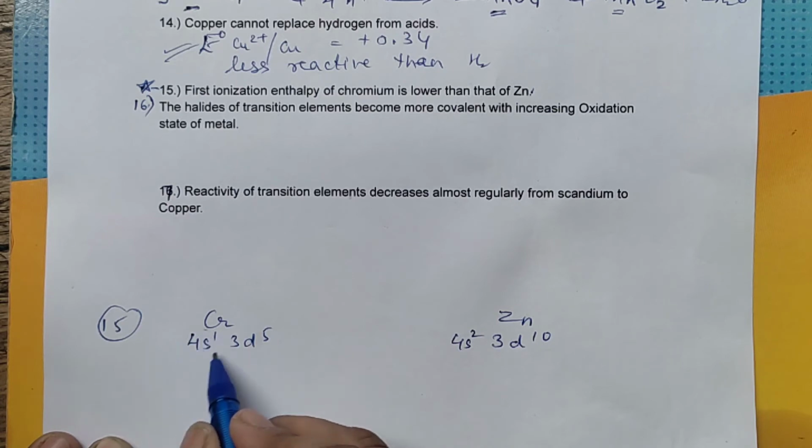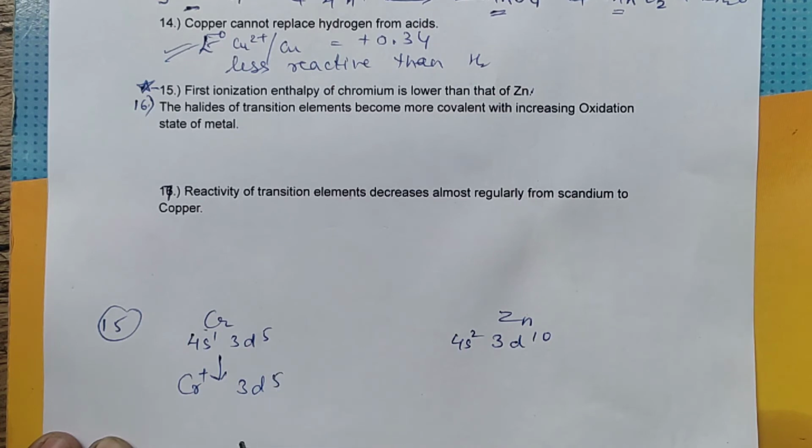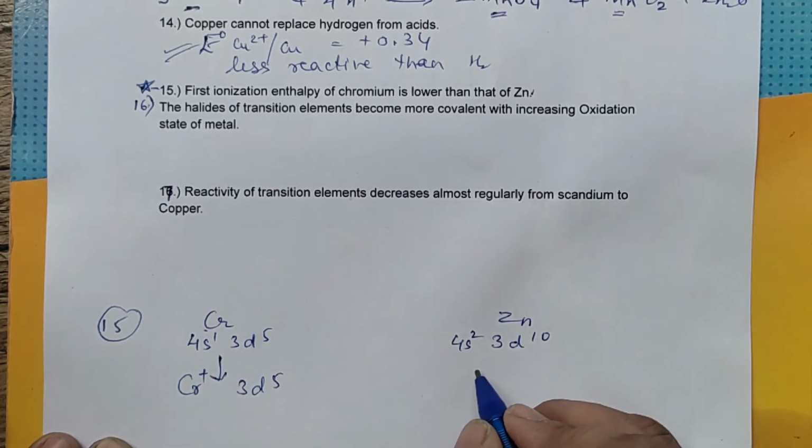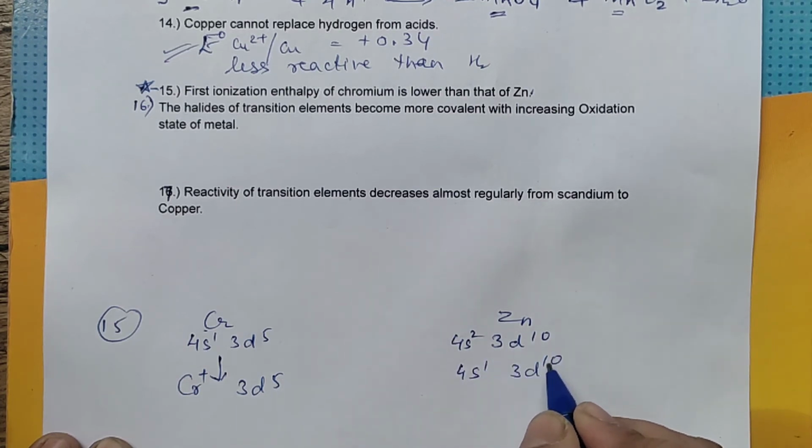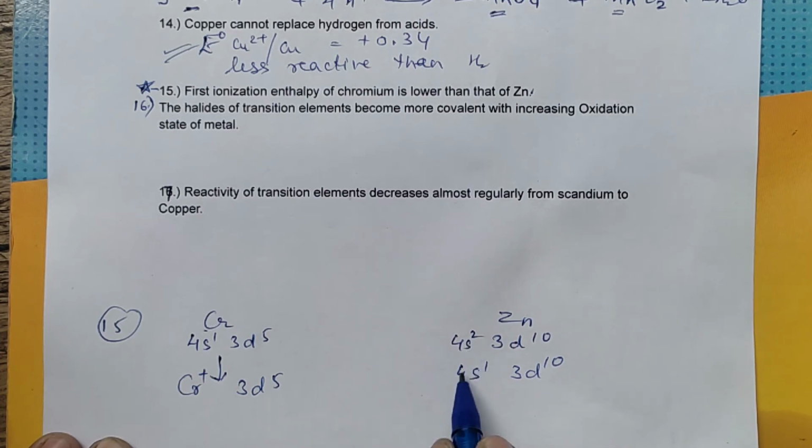Why is this lower? Because after losing this one electron, it will become a more stable oxidation state with a half-filled d orbital, which is more stable in comparison to this one. Whereas here, after losing this one electron, it is still not stable. So definitely it will be slightly more. 4s2 is completely filled. It will not like to lose an electron readily, wherein this will easily lose.